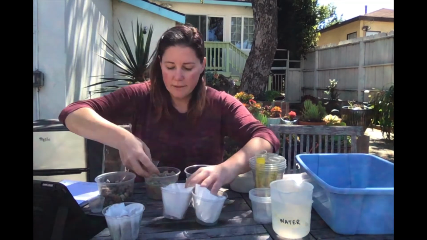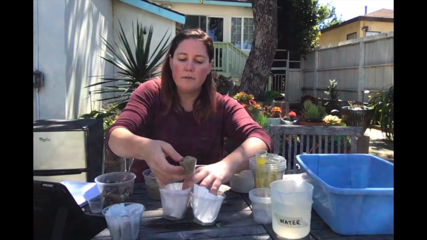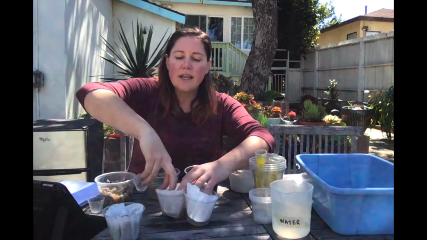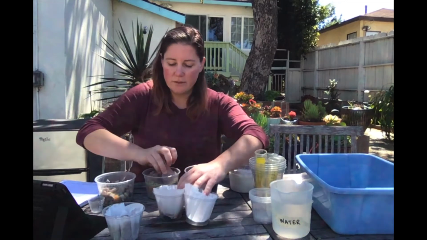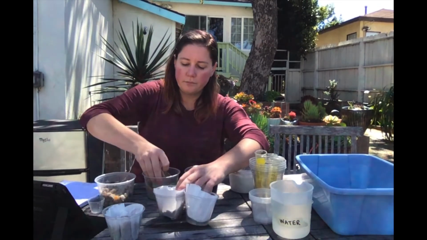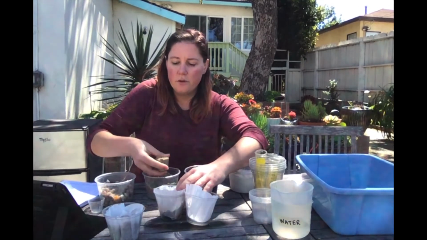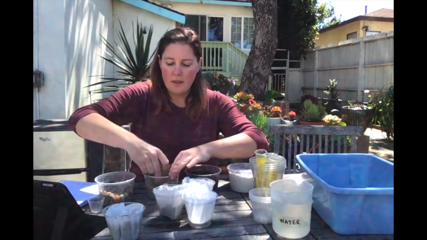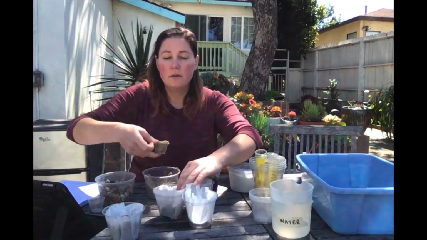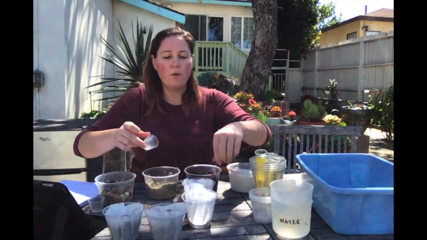Let's move on to sand. Same thing, 4 full cups. There's 1. Keeping it inside the coffee filter, trying not to let it go on the outside. 2. Oops, that one's a little full. 3 and 4. Gravel, sand, ready to go.